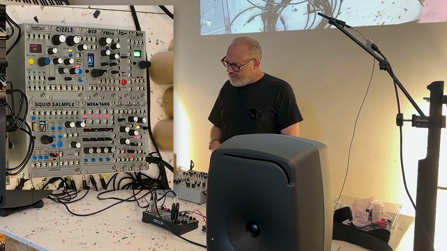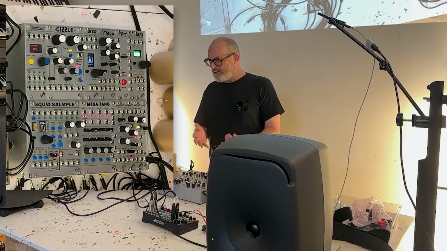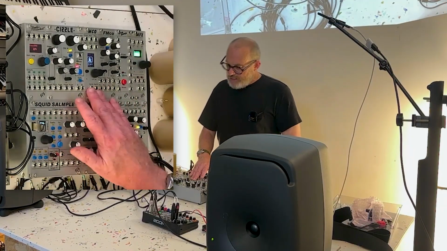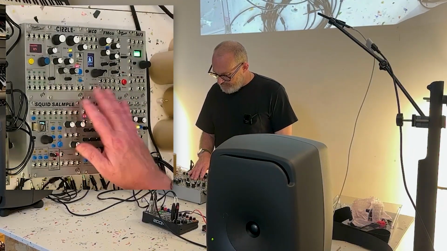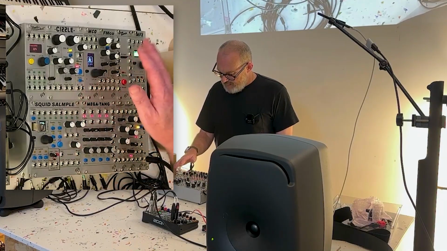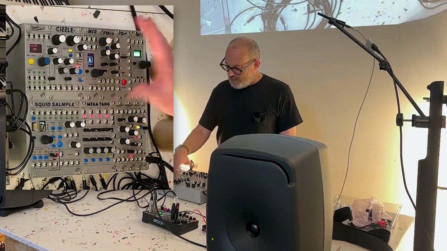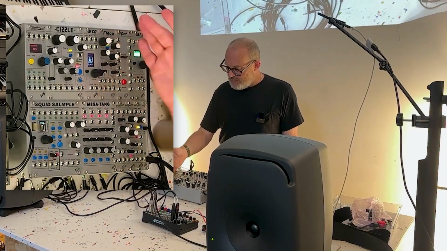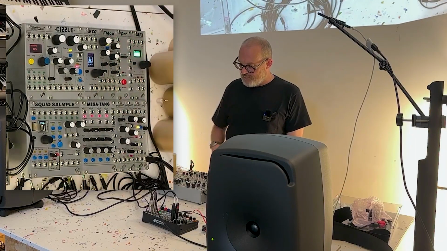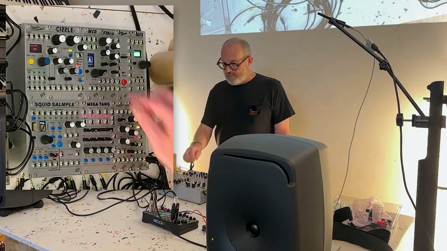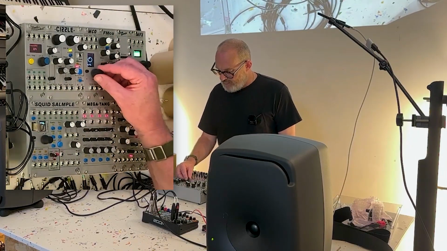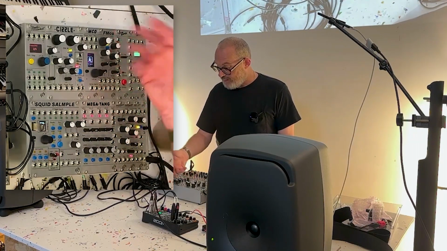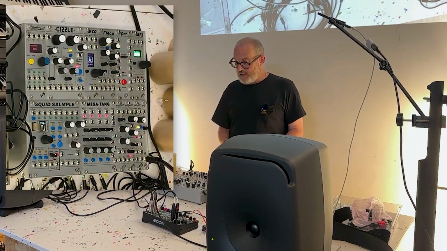I'm not going to demo that though, because there's lots of demos online of that, and they'll sound a lot better. And it really is fantastically sounding. But it's not knobby. You have to work it through the menus and stuff, but it's still pretty easy to use. It doesn't take up much space.